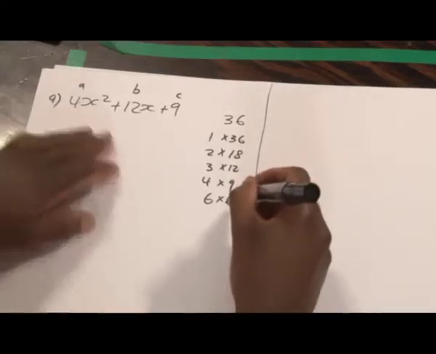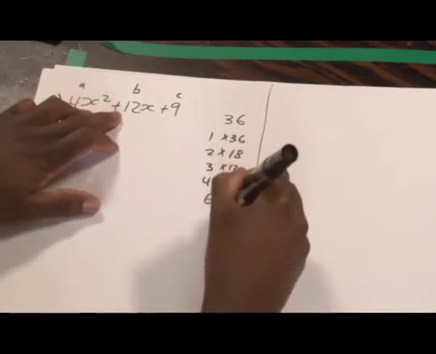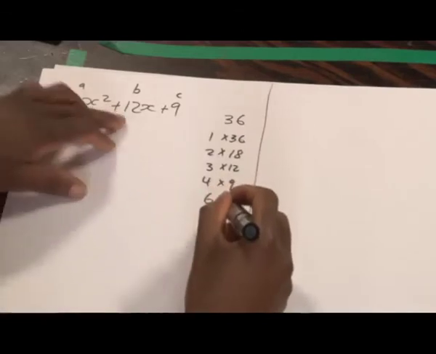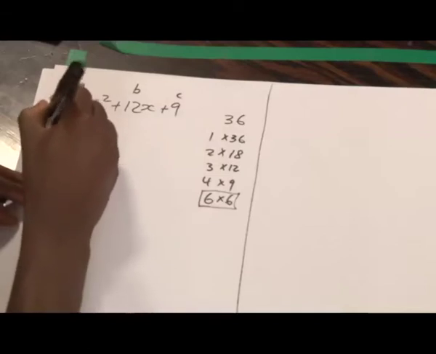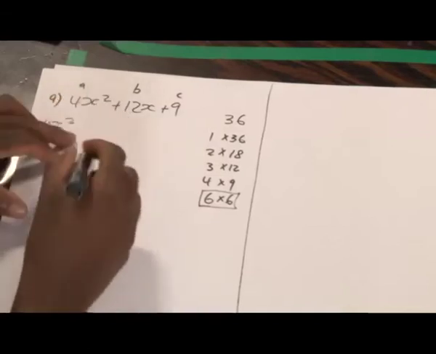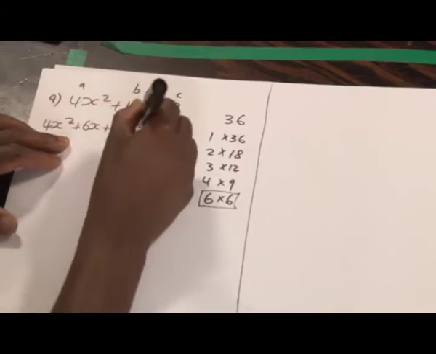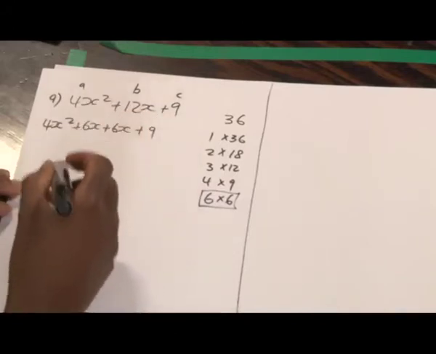So you look at two factors which when you add or subtract gives you 12. We have a 6 and a 6. 6 times 6 is 36, and 6 plus 6 is 12. Then we are working with these ones. Then you have your 4x squared plus 6x plus 6x plus 9. Handle this one separate and the other two also separate.